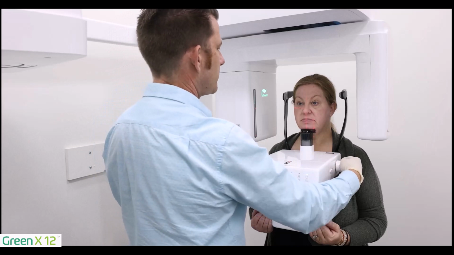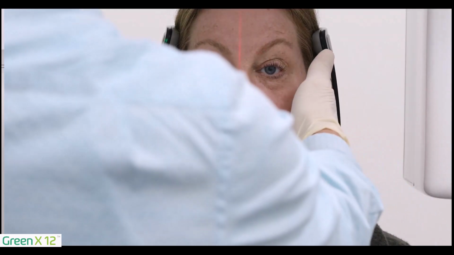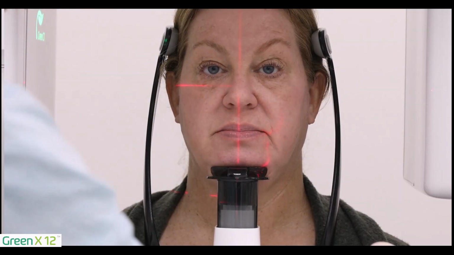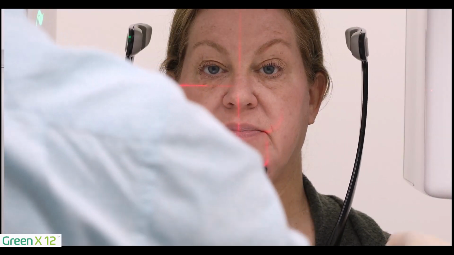Finally, closing our temple supports. And then lining up our K9B. Go ahead and then let our patient out of the device. You can go ahead and take a step back.